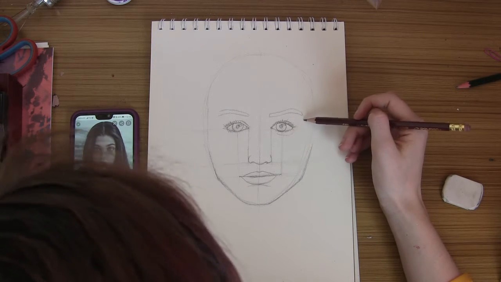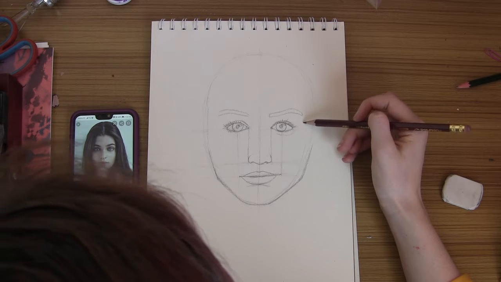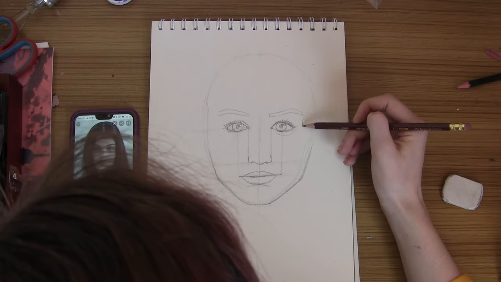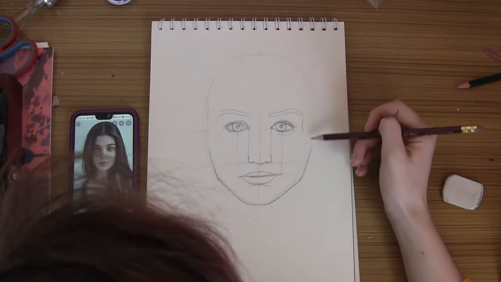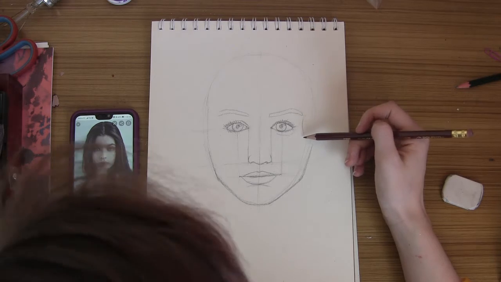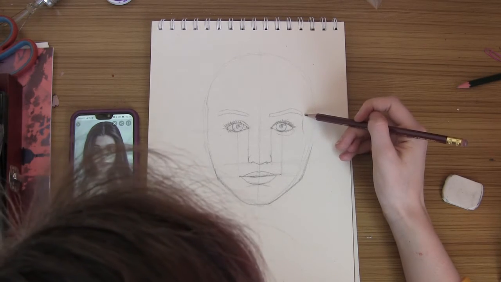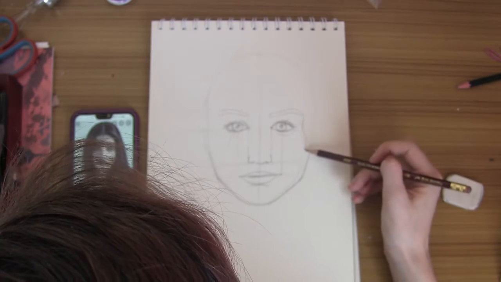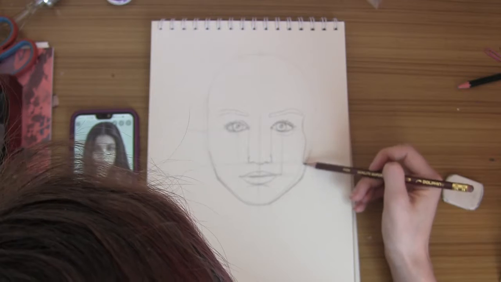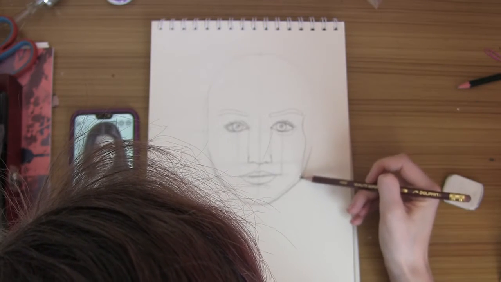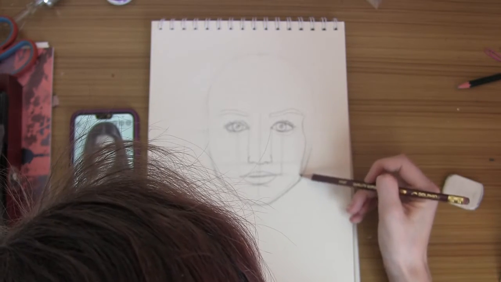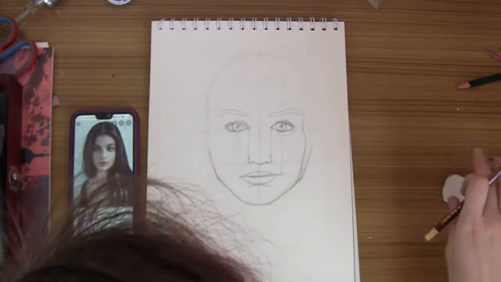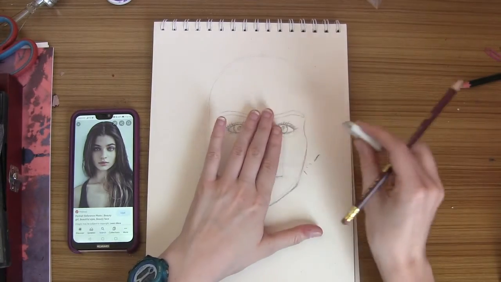Okay, and I'm gonna come in. Okay if the lines don't meet up exactly, especially because she has hair, and like hair that's in her face, so we're gonna just kind of go for it and see how it ends up looking. We do it like that, and then this bit will be covered by hair. Actually, I'm going to erase it. There we go.